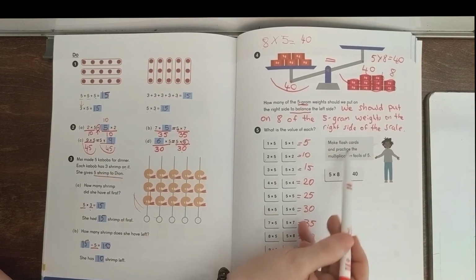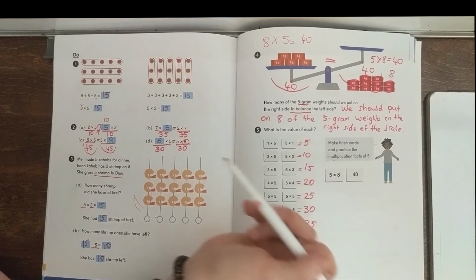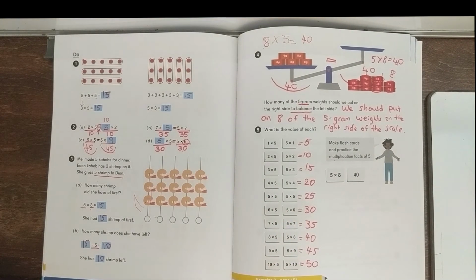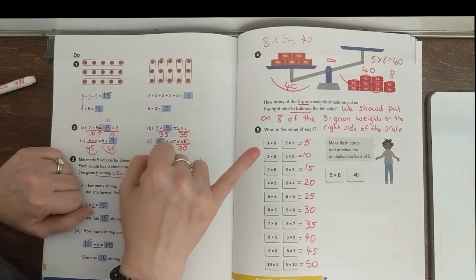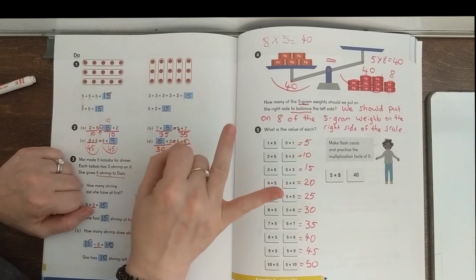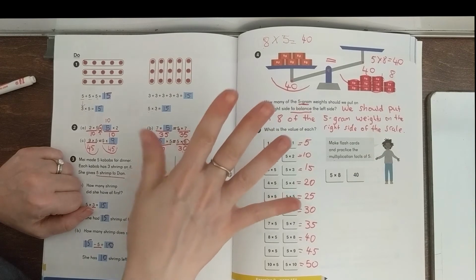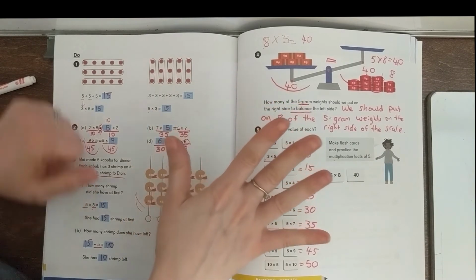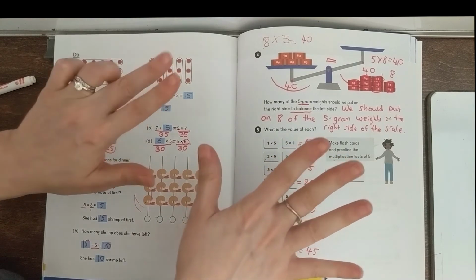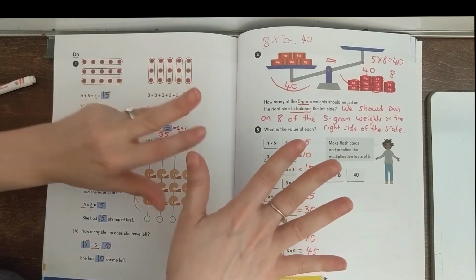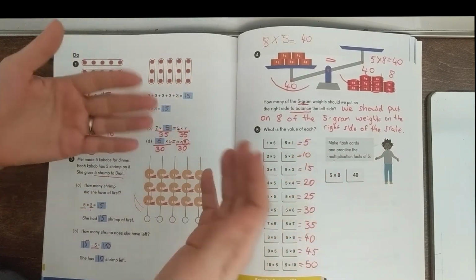It says make flashcards and practice the multiplication facts of 5. So, if you want, you can practice them on your fingers. 1 times 5 is 5. 2 times 5 is 10. 3 times 5 is 15. 4 times 5 is 20. 5 times 5 is 25. 6 times 5 is 30. 7 times 5 is 35. 8 times 5 is 40. 9 times 5 is 45. And 10 times 5 is 50. You can practice it that way.